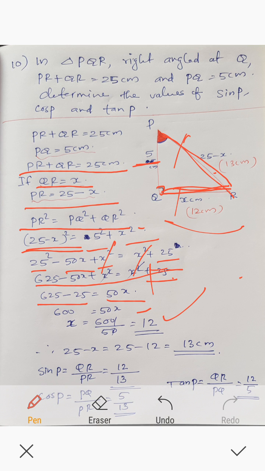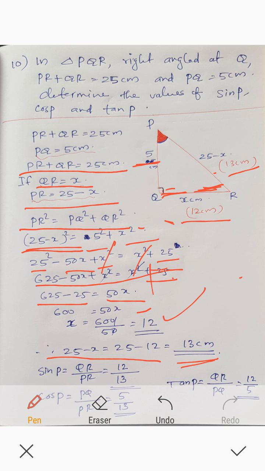And if we get X equal to 12, X equal to 12 means QR equal to 12. Okay, if we get X equal to 12, we can find 25 minus X also. So 25 minus X is 25 minus 12 equal to 13 centimeter. So it is written here. So we got these values as PQ equal to 5, QR equal to 12 and PR equal to 13 centimeter. Now we are able to write the trigonometric ratios.